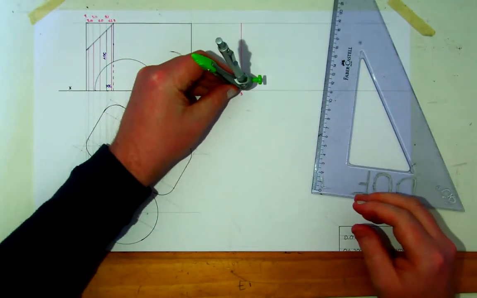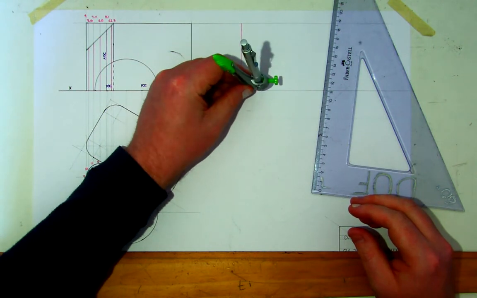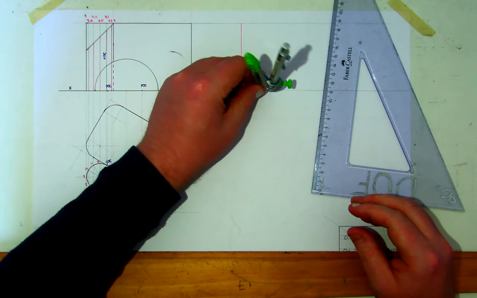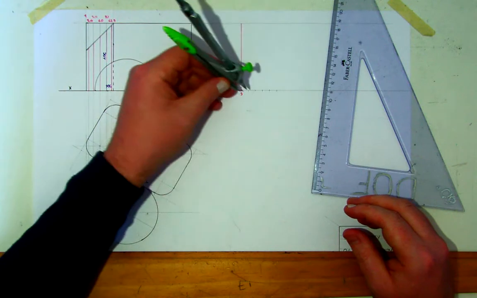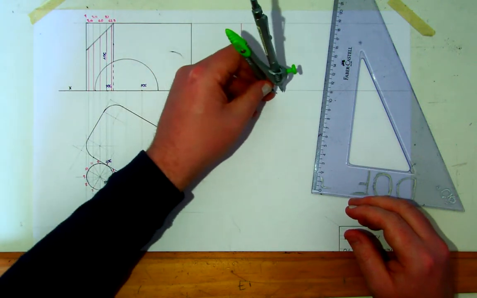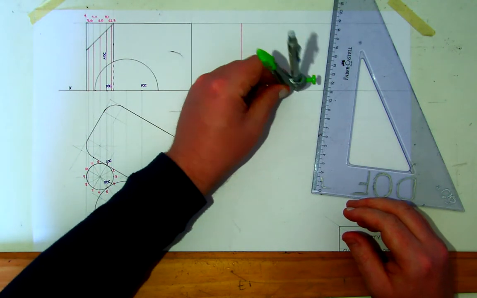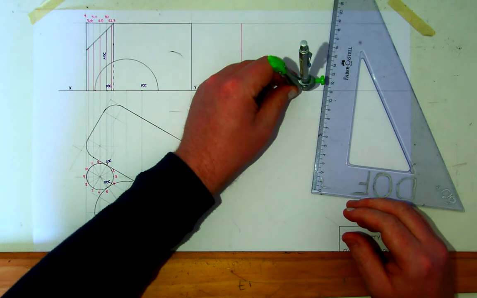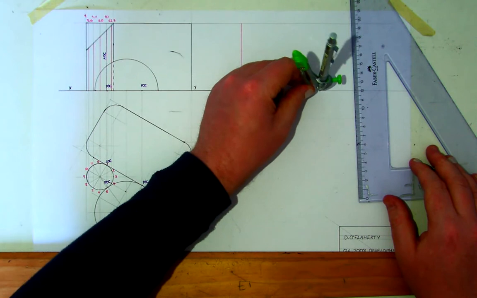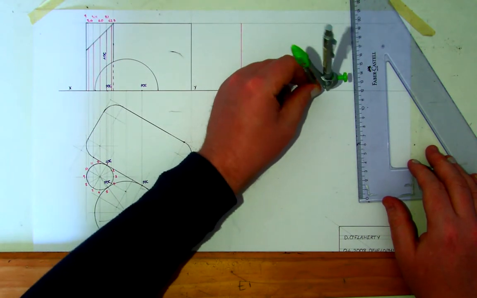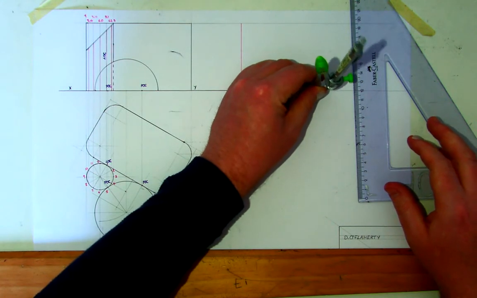So there's 3 to 4, 4 to 5, 5 to 6, 6 to 7, 7 to 8, 8 to 9, 9, 10, 11, 0, 1, 2, and don't forget you have to go back to 3. Imagine this joined together, you have to have 3 joining to 3 to make it a full shape.